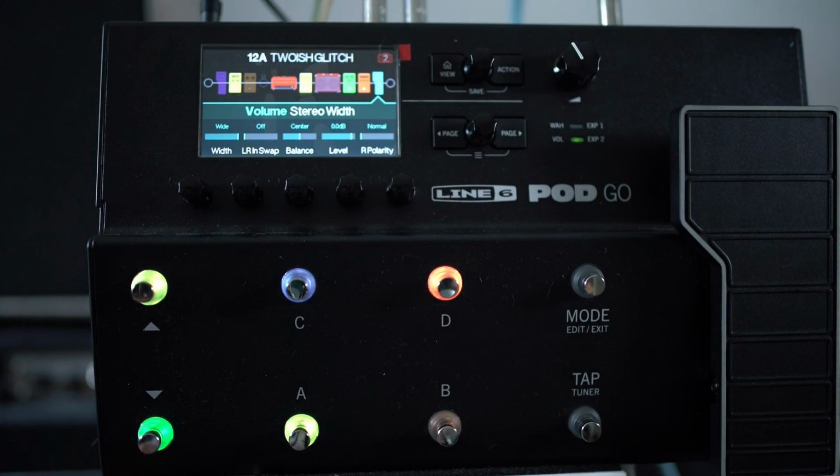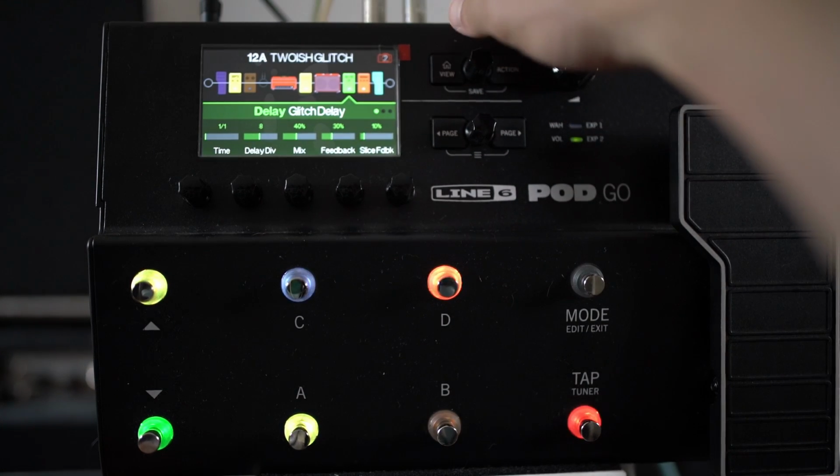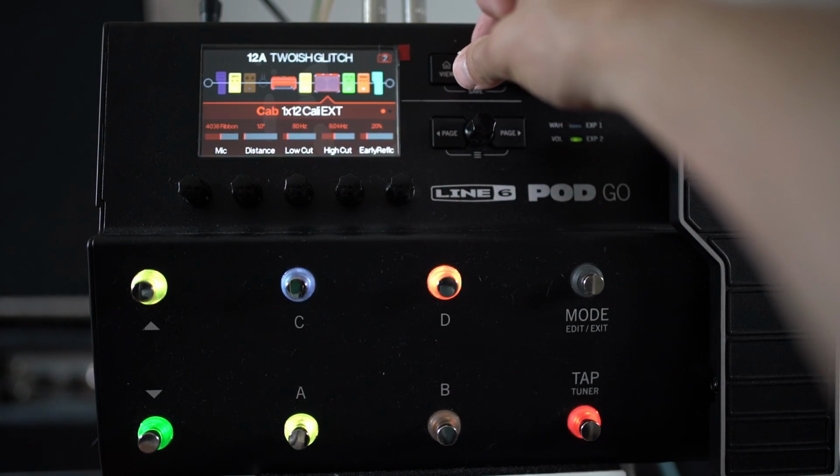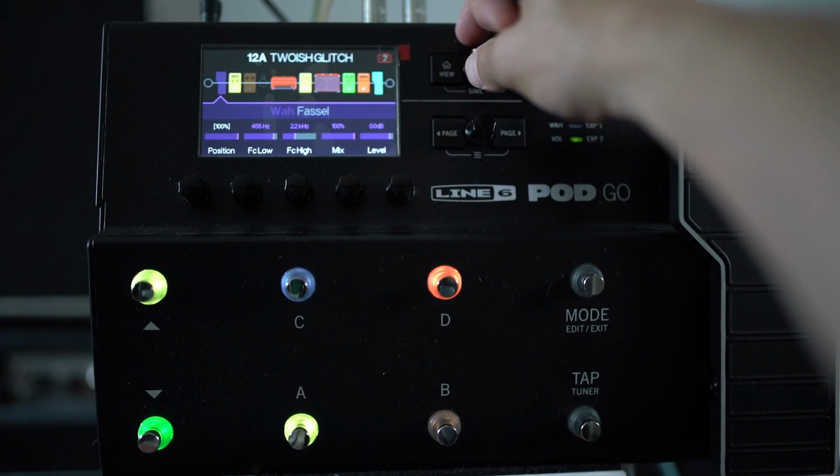So here's one of the presets that I just came up with today. Playing with the glitz delay, which is relatively new with the Podgo, but in this particular preset, what have I got going on? We've got a wah there, which is just there because it has to be.